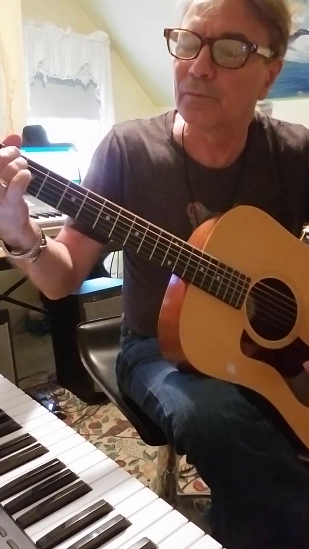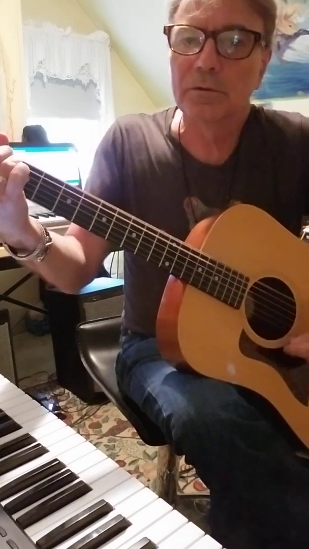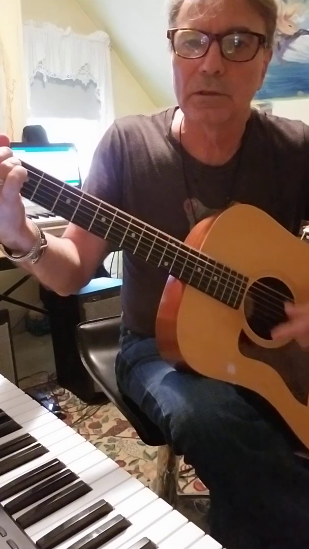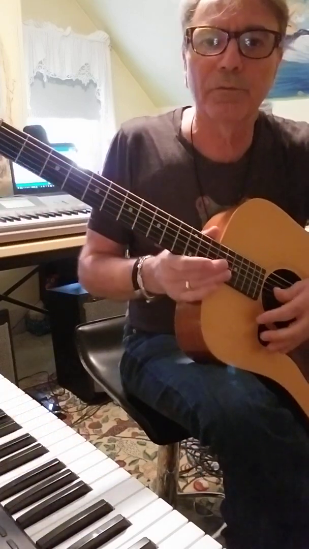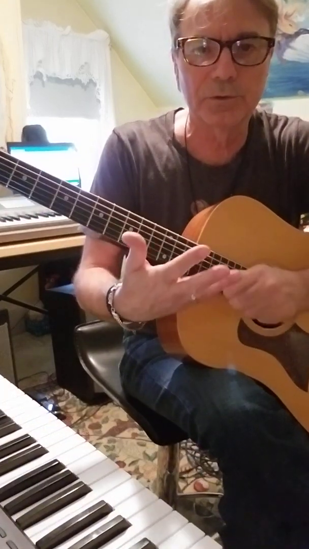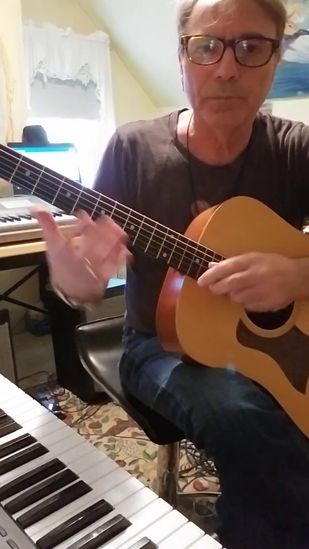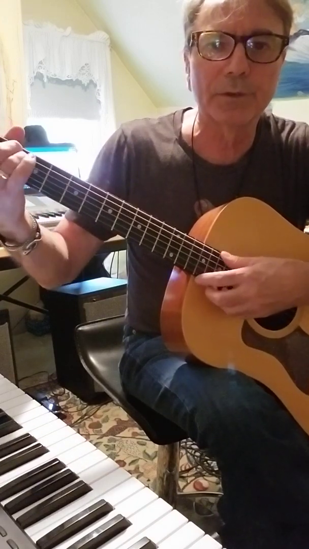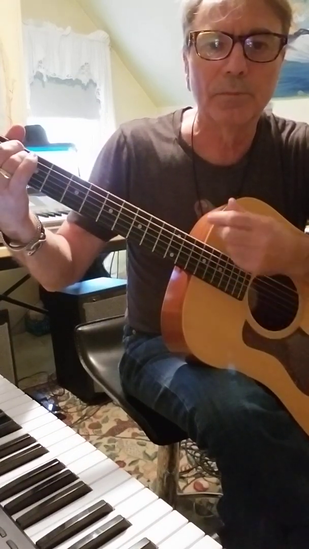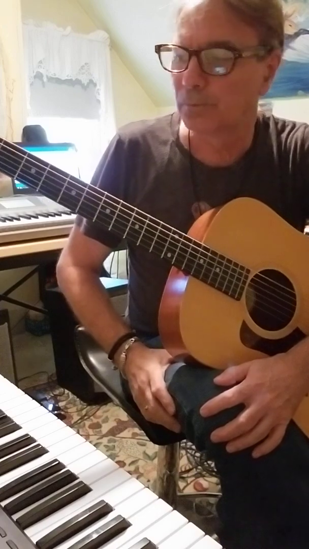There's the 6th. And then the root again. I know that's a lot of theory, but that's really all you do: you think of something as a root, and then you just interval number it. So you figure out what it is as a scale degree in relation to the harmony.